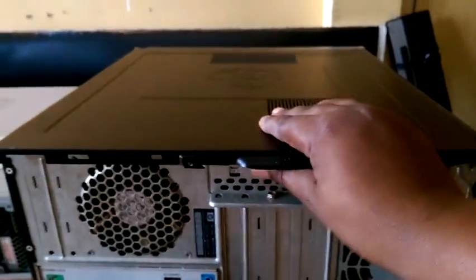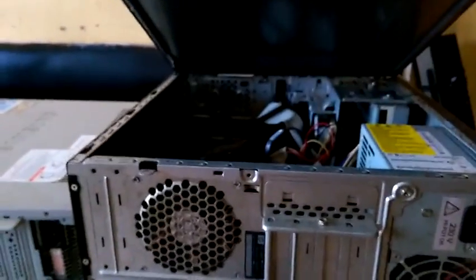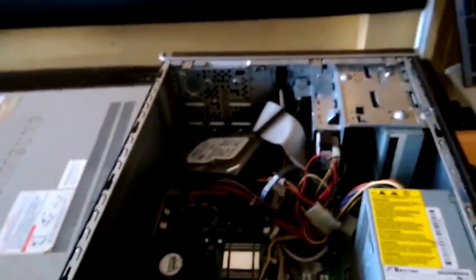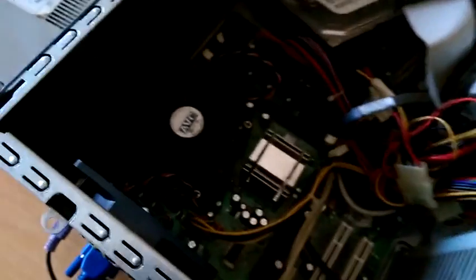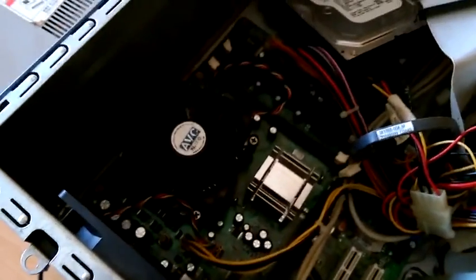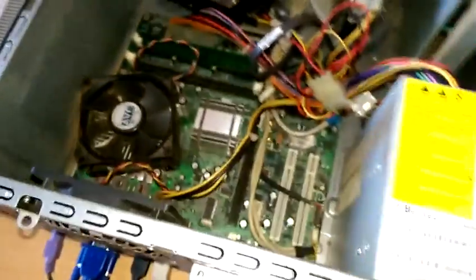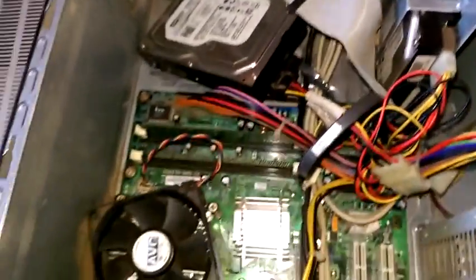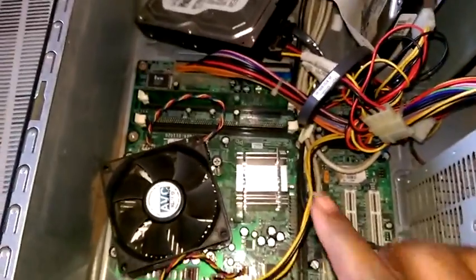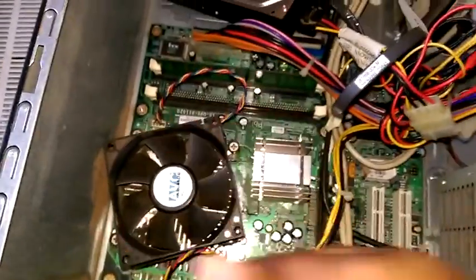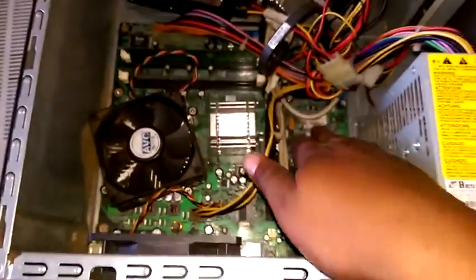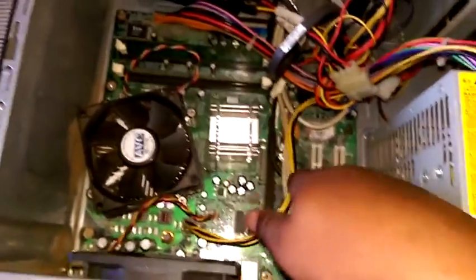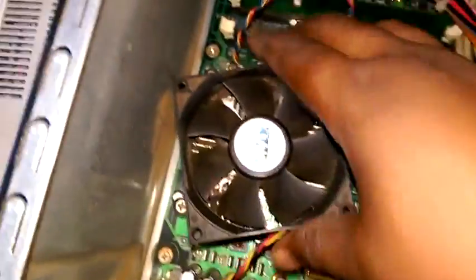So I remove this cover so that we go inside. When we are inside, you can see the motherboard. The whole part you see down there is the motherboard. On the motherboard, we can see the processor.